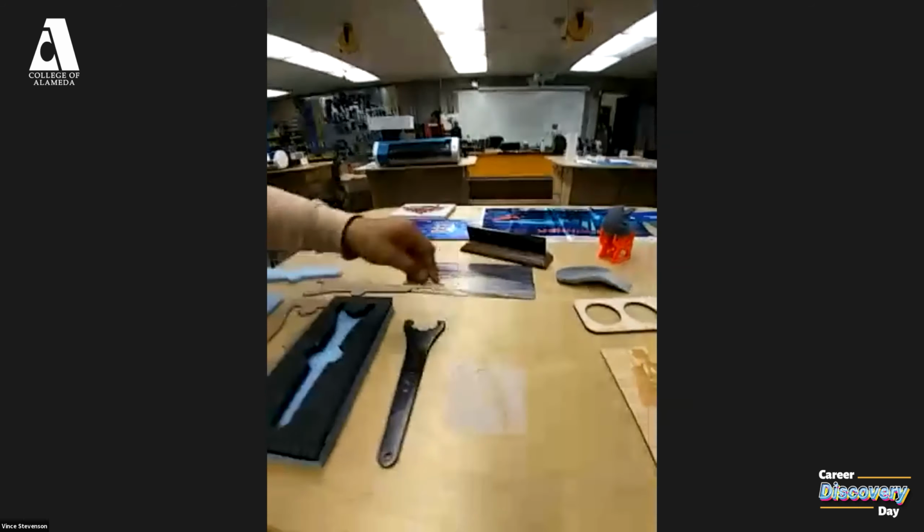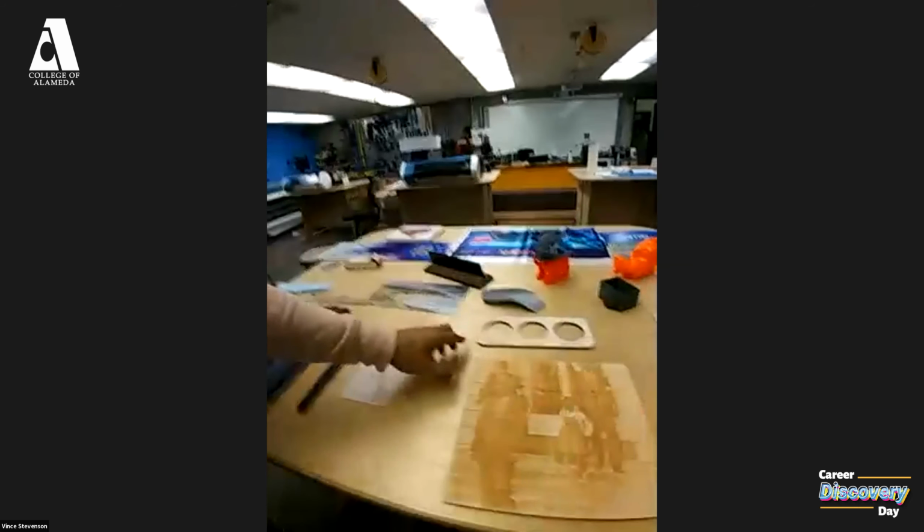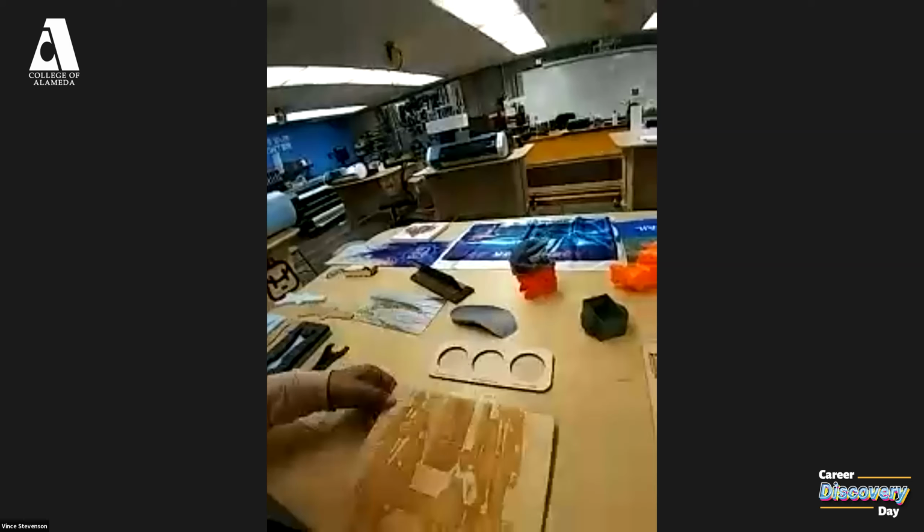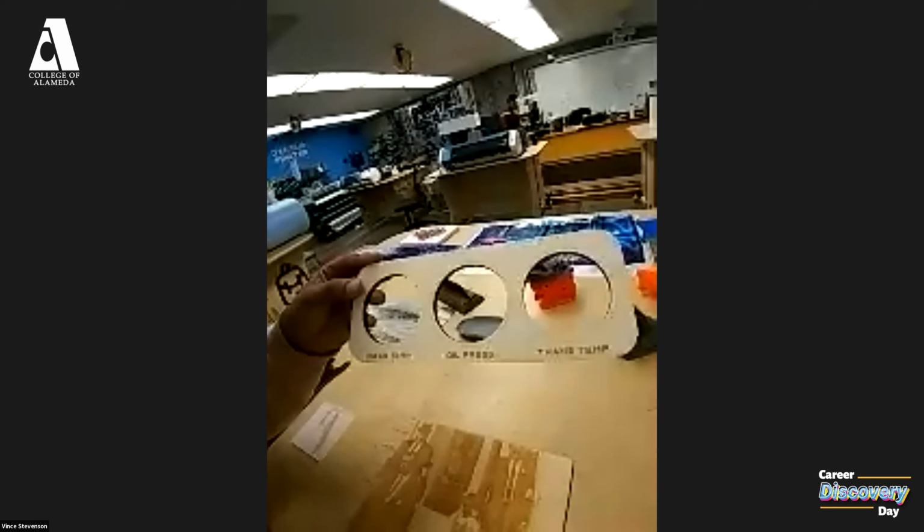Well, we have here our Ruby Bridges, a laser wrap in very clear, very high quality, very interesting. Oil press gauges.